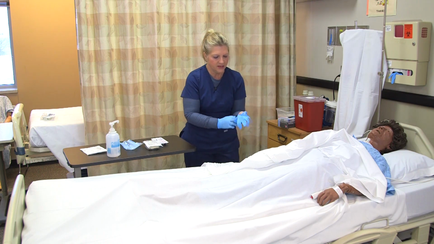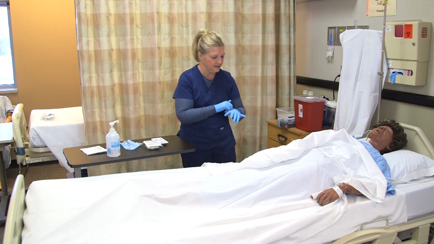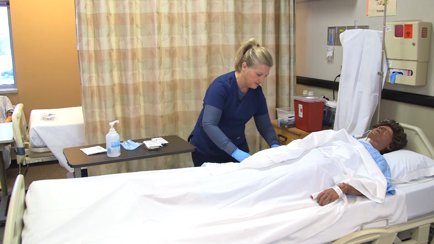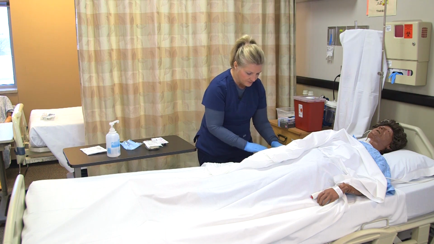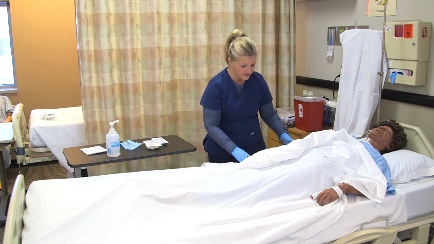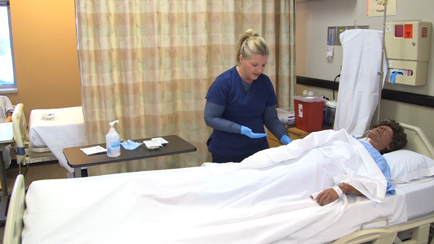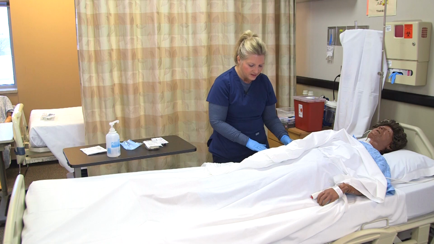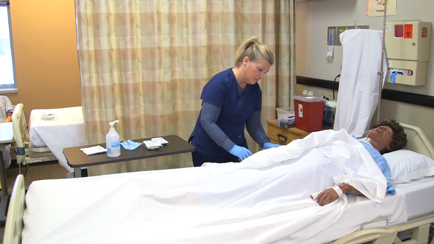I brought all my supplies in the room with me, and I checked expiration dates on the supplies, and everything is good to go. All right, so as I look at the patient's arm, I'm noting that this patient is darker skin colored, so a lot of times you want to have bright light when you're looking at patients with dark skin. Fluorescent light is the best, but bright light if you don't have fluorescent light, because you're able to see the veins a little bit better.